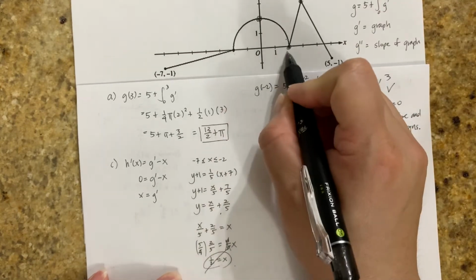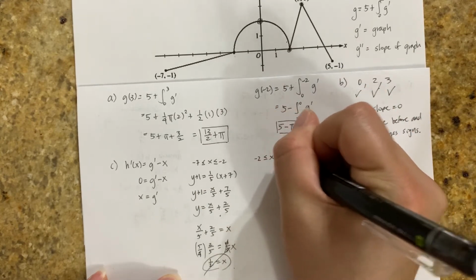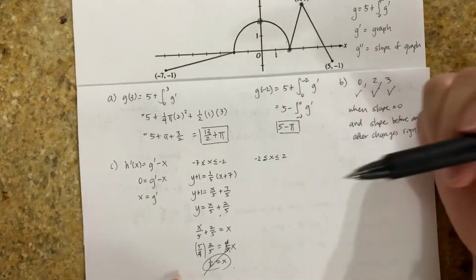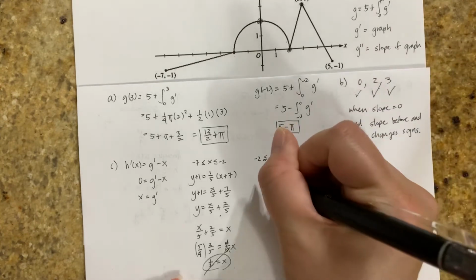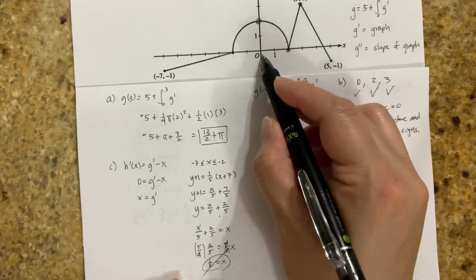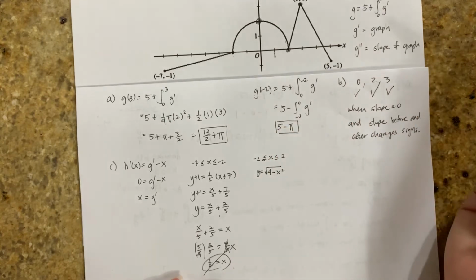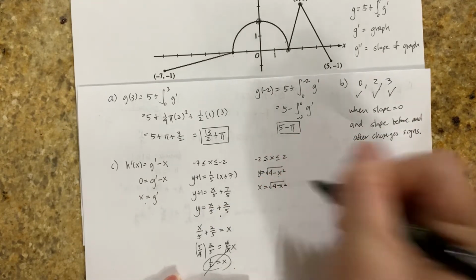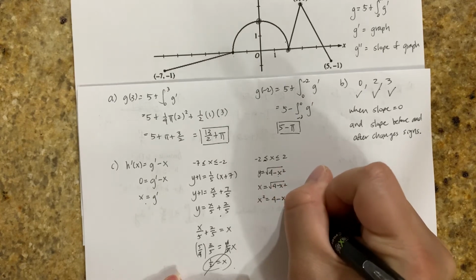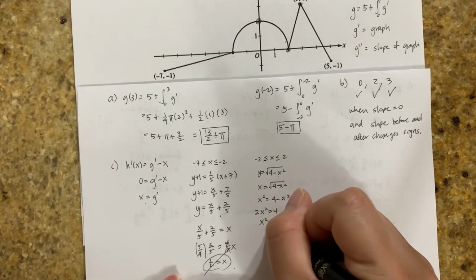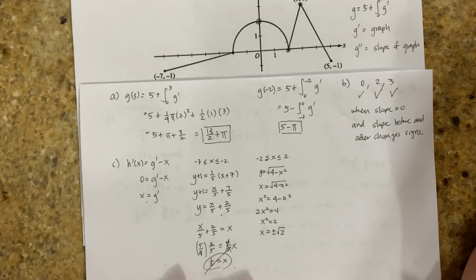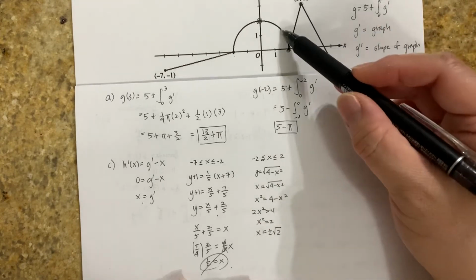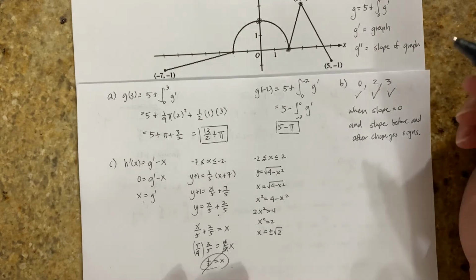All right, the next interval between -2 and 2 is a semicircle. I probably shouldn't put equal to, it really doesn't matter. A full circle is x squared plus y squared equals r squared. For a semicircle, it is y equals root r squared minus x squared. The radius is 2, 2 squared is 4, so 4 minus x squared. Now set that equal to x, because that's my g prime. So x equals root 4 minus x squared, square both sides. X squared equals 4 minus x squared. Add the x squared over, 2x squared equals 4, x squared equals 2, x equals plus or minus root 2. You can check either plus or negative root 2. I think they're both in the interval, and we can check those too.